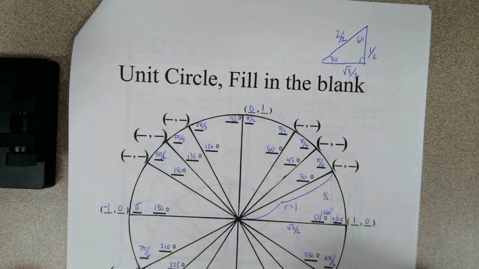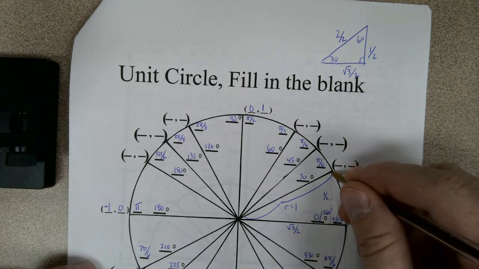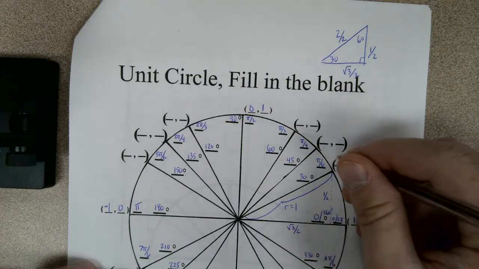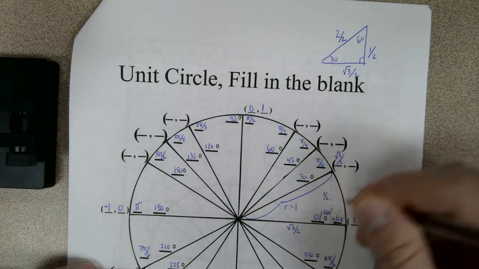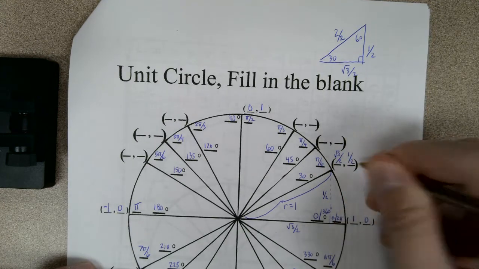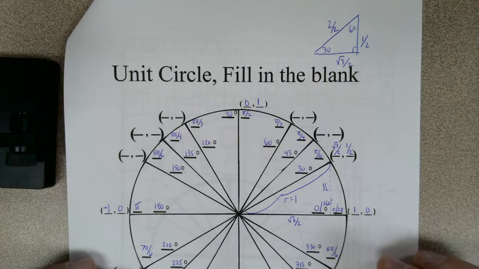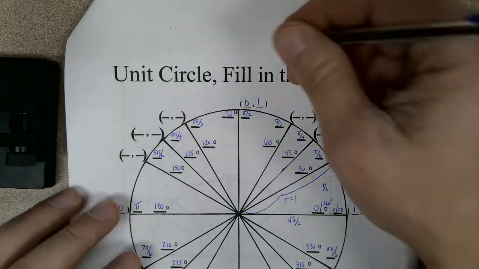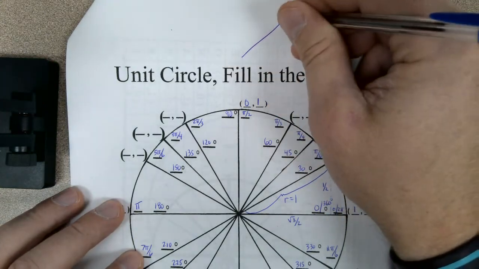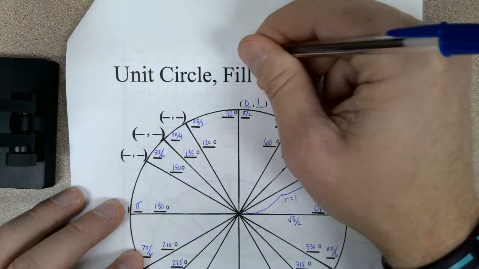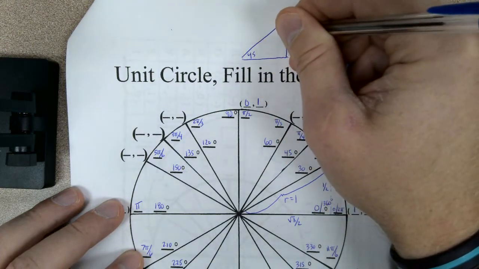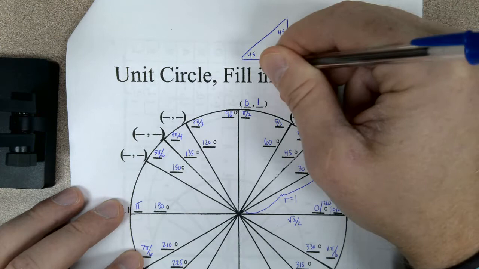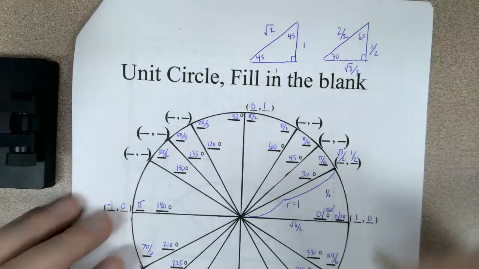And now our radius is still 1. So if I were plotting this point here, I'm going over radical 3 over 2, and I'm going up 1/2. I'm going to do the same thing for the 45, 45, 90. Think about 45, 45, 90. My ratios are 1, 1, radical 2.